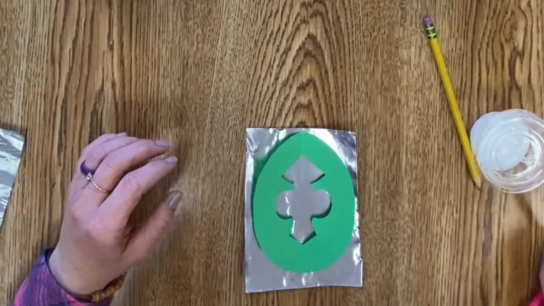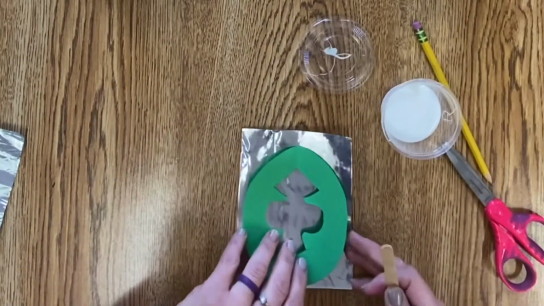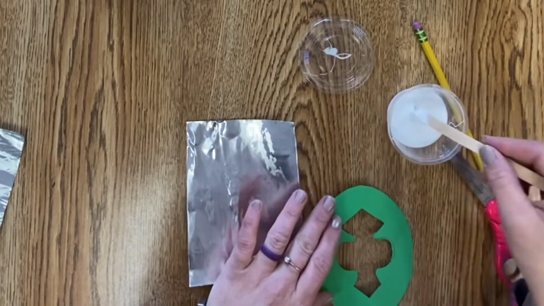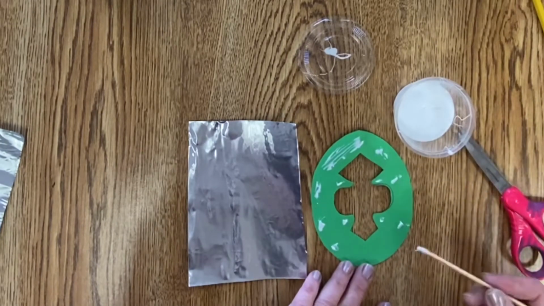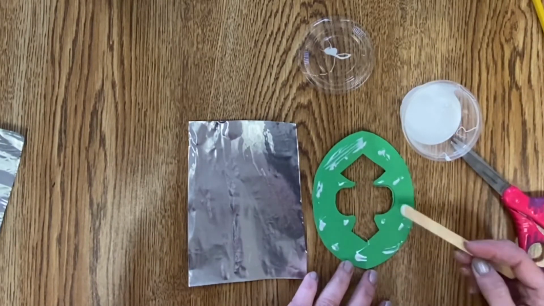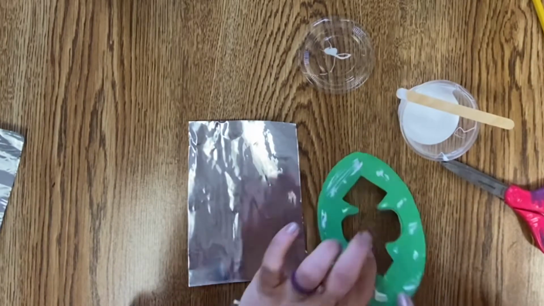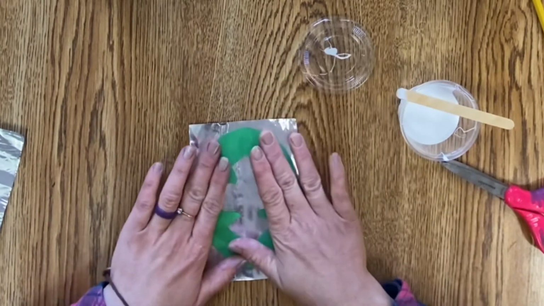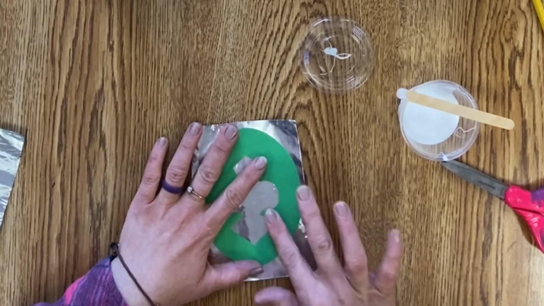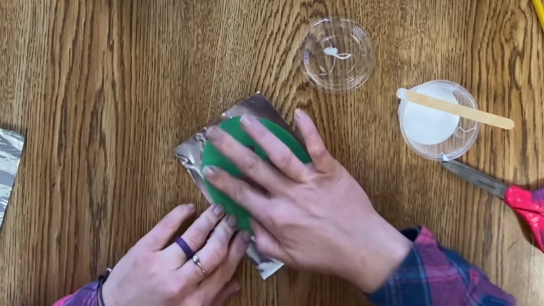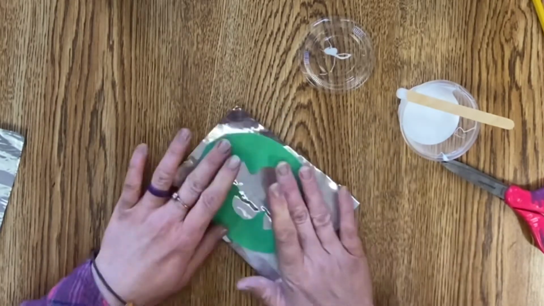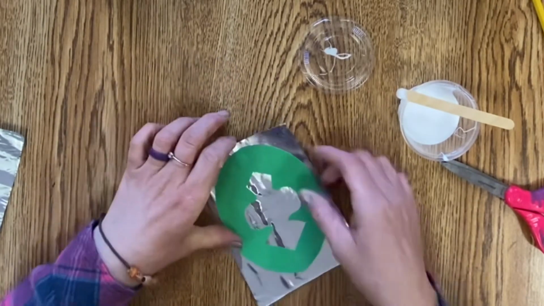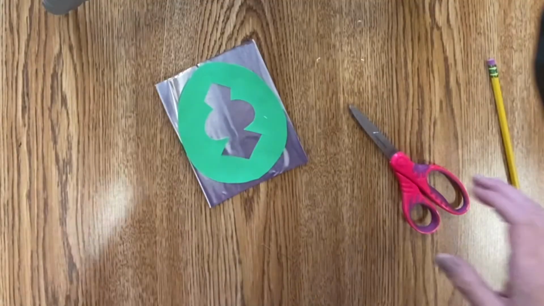So now I just use some tacky glue and a popsicle stick. Flip my paper over to the side that has a pencil on it, and I just put some little dots of the tacky glue on. Finally, I press it onto the foil and smooth it out and make sure it is stuck all the way around and no pieces of paper are going to peel up.